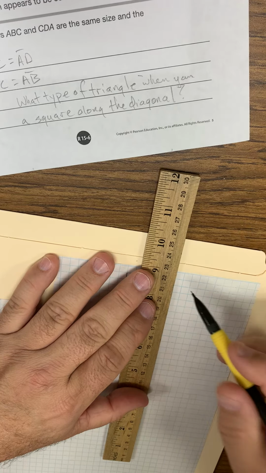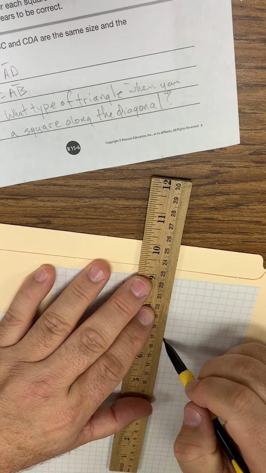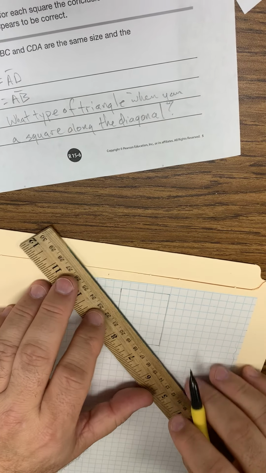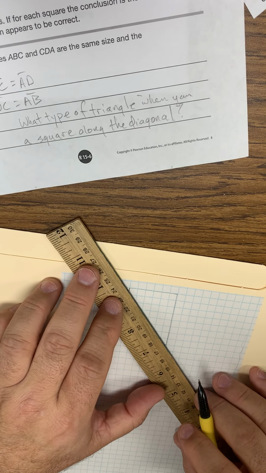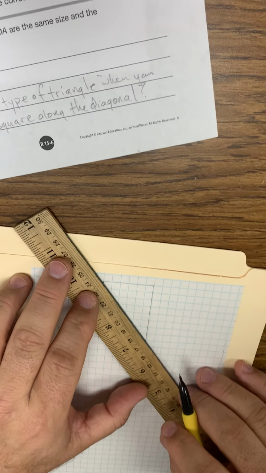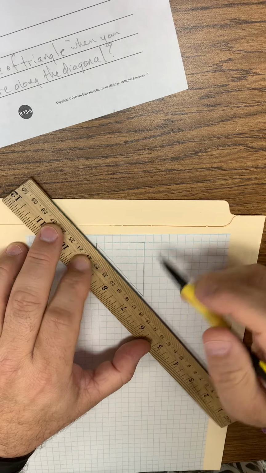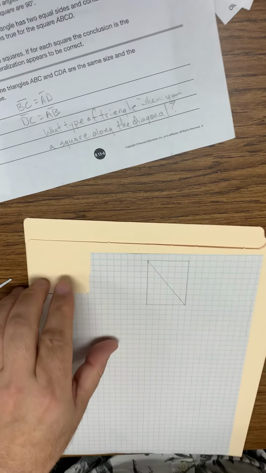Remember, this rectangle has to be a 4-sided closed plane figure. And just like with the square, I'm going to draw a diagonal into opposite vertices, like that. So again, same process.